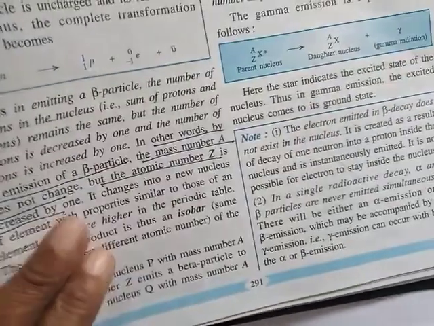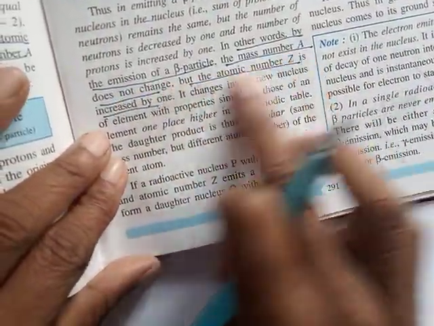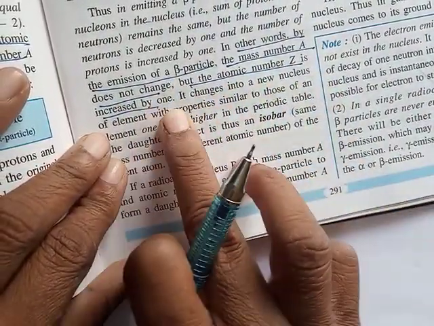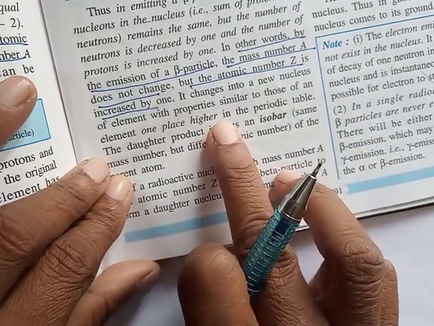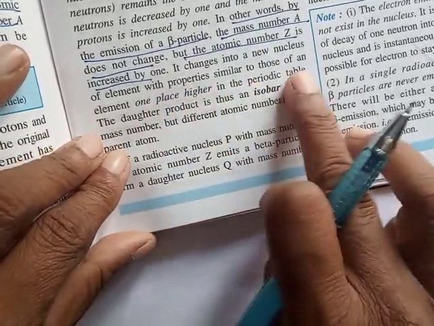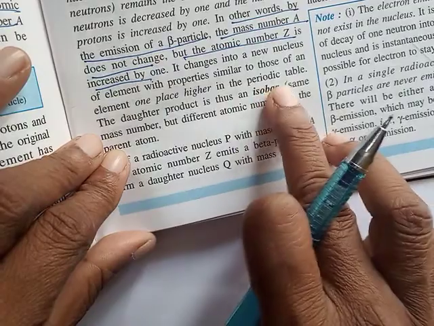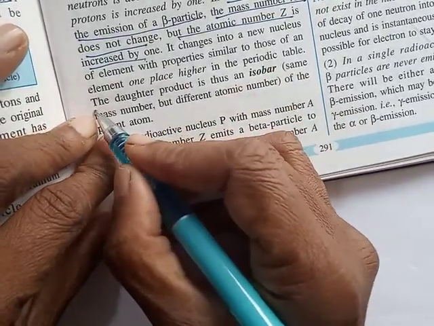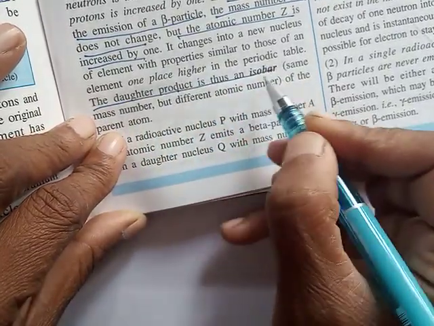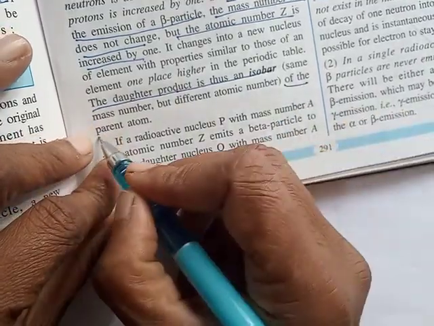Now let's see an example, then we'll understand. By emission of a beta particle, mass number does not change, but atomic number is increased by 1. It changes to a new nucleus with properties similar to those of the element one place higher in the periodic table. The daughter product is thus an isobar of the parent atom.